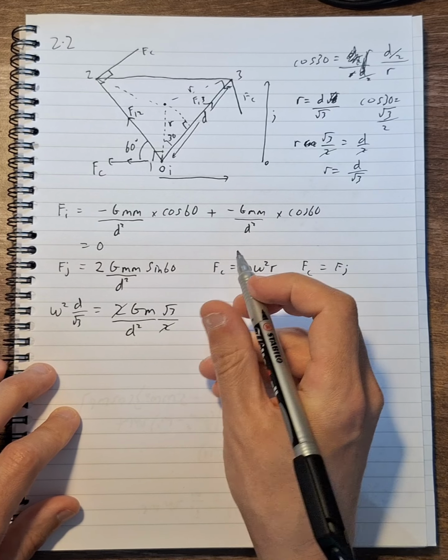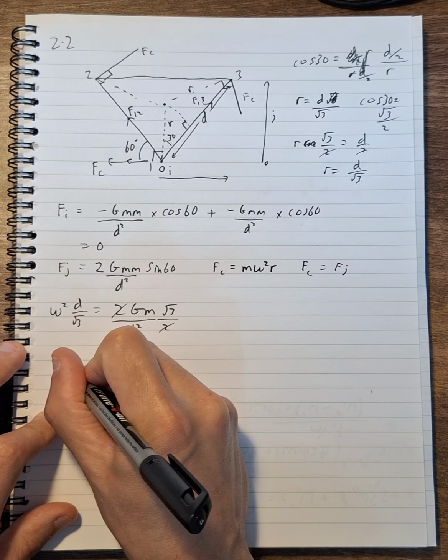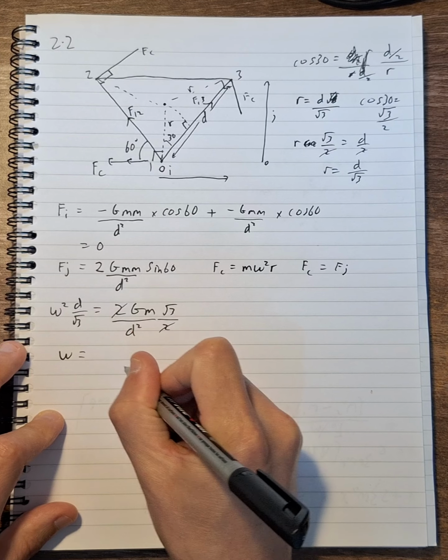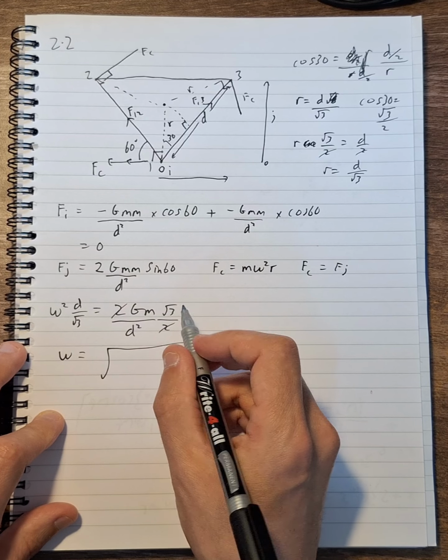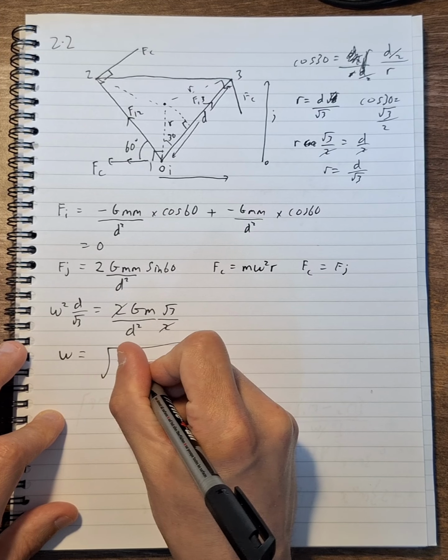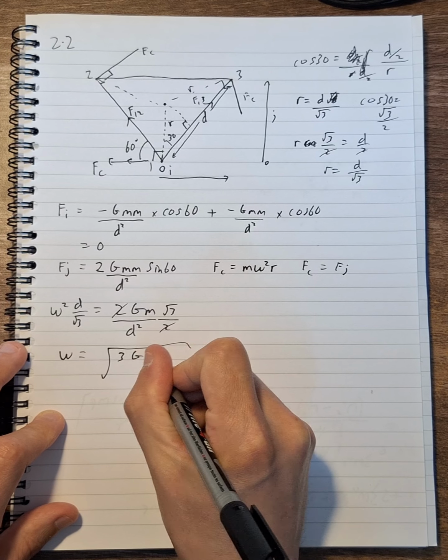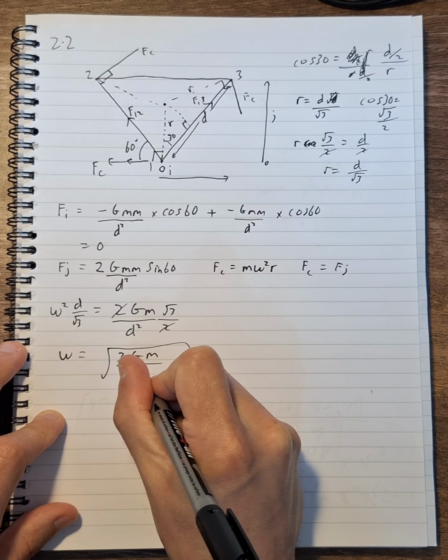Those 2's cancel, and then angular velocity equals the square root of root 3 times root 3 is 3Gm over d cubed.